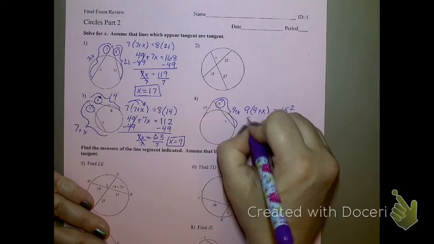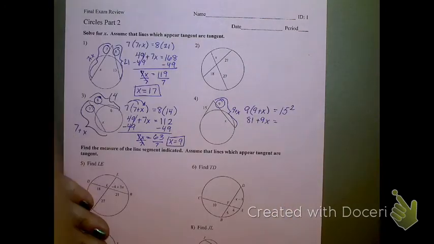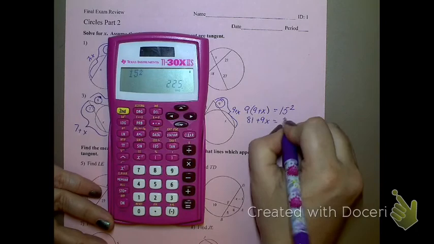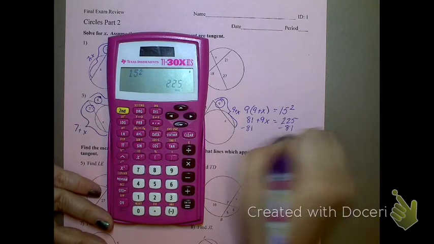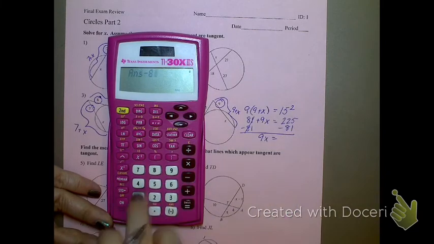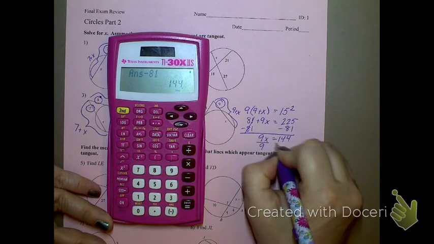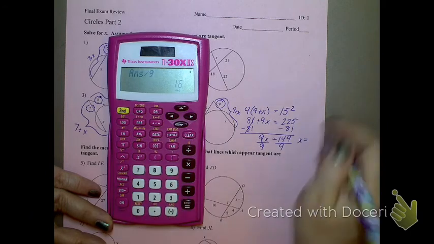So let's see, I have 81 plus 9x equals, what is 15 squared? 225. I'm going to subtract 81. 9x equals 144. Divide by 9. And x equals 16.